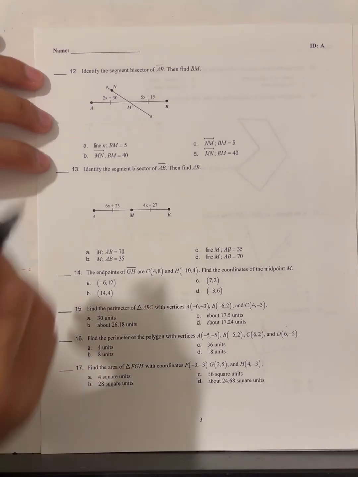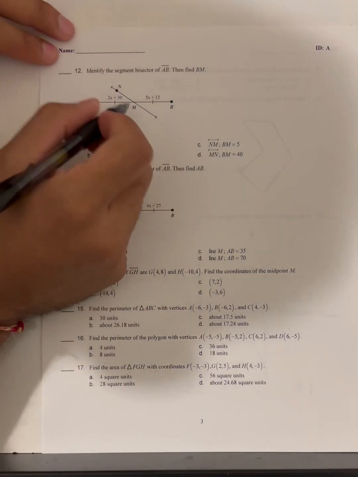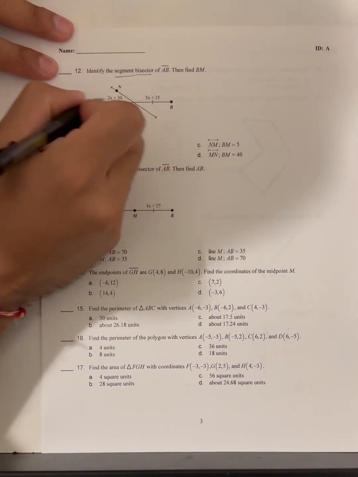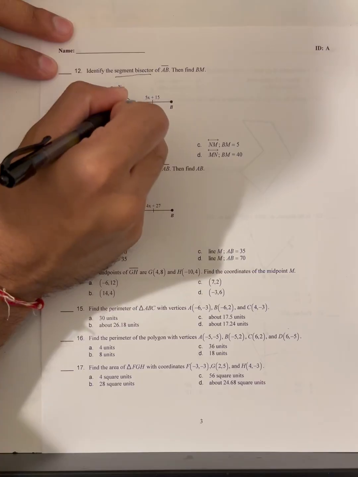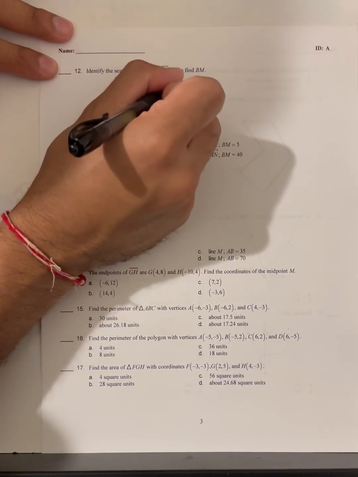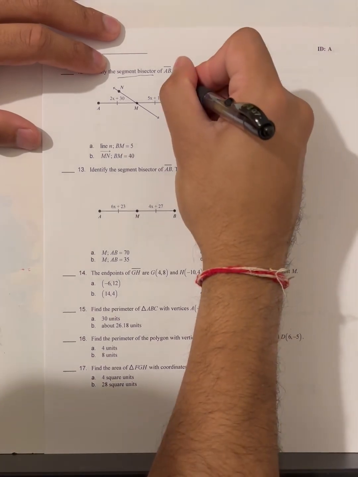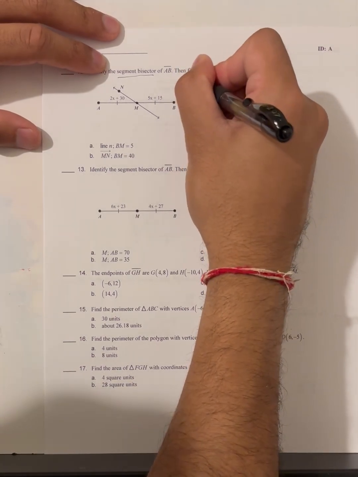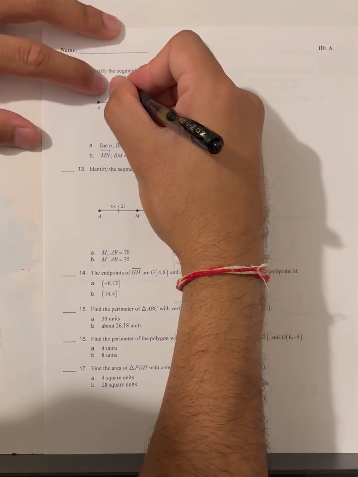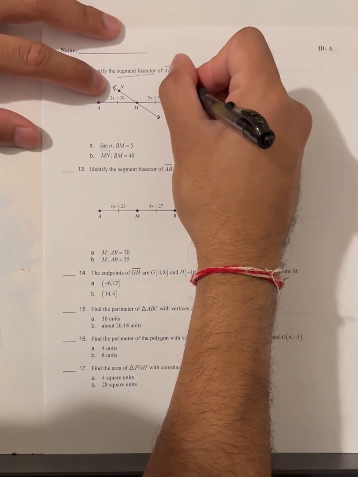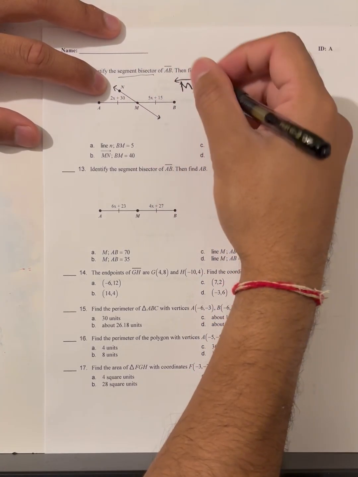Okay, let's go ahead and take a look at this question. Identify the segment bisector. It's whatever crosses our line in half. So we see that we have a point M and a point N. And if we notice, there are arrows facing off in both directions, and we'll just connect it. So this is line MN.